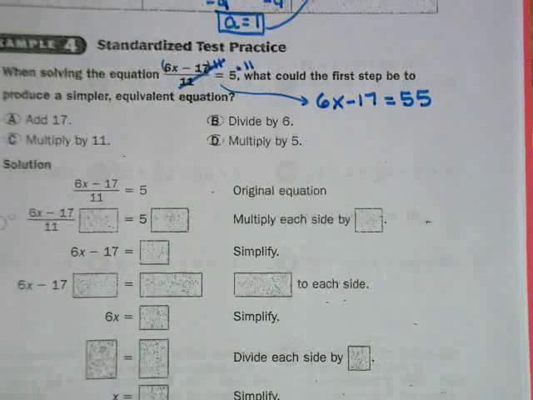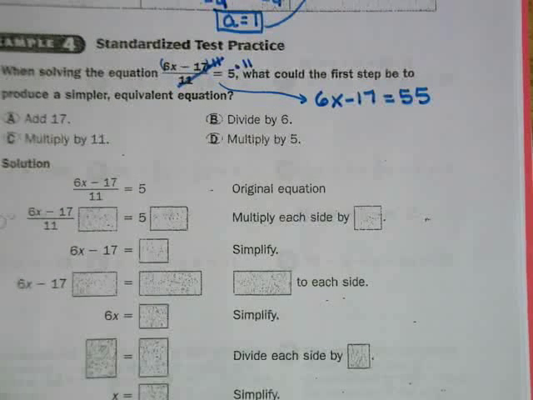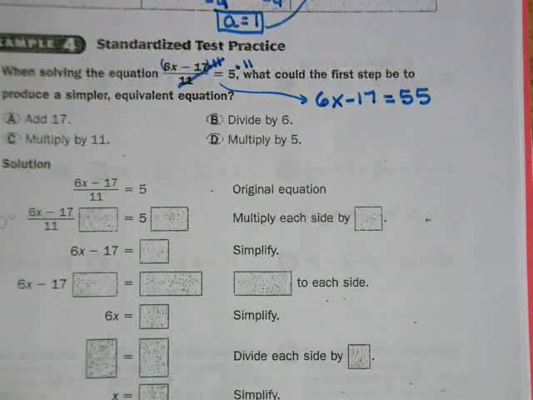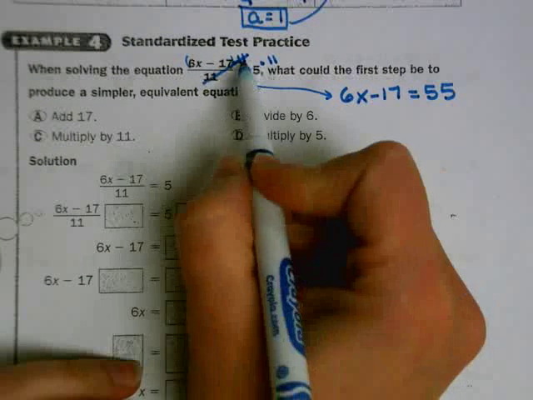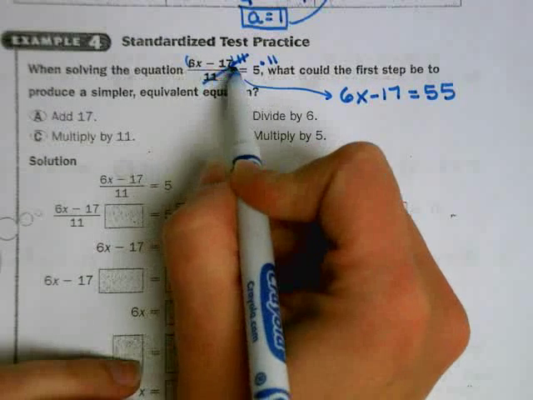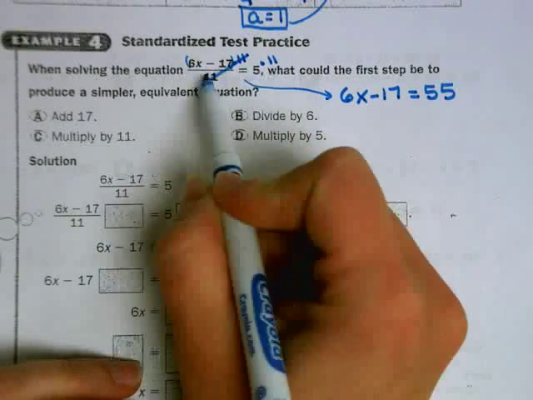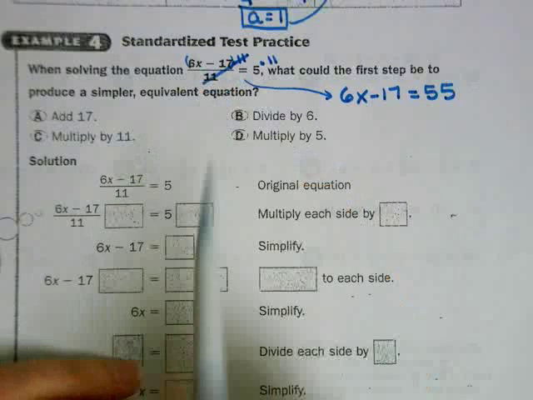55. And then would we know how to solve that? That's just a two-step equation. I'm not going to go through that process because I know you know how to do that already. This one was just interesting because we hadn't seen this trick of multiplying both sides by what was on the bottom there just to get rid of what was on the bottom.